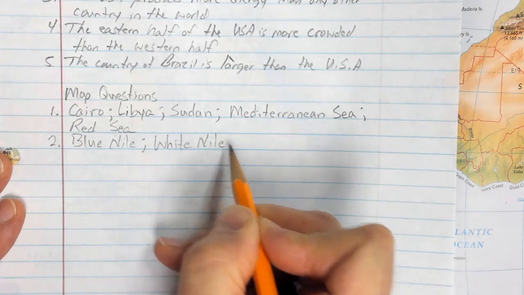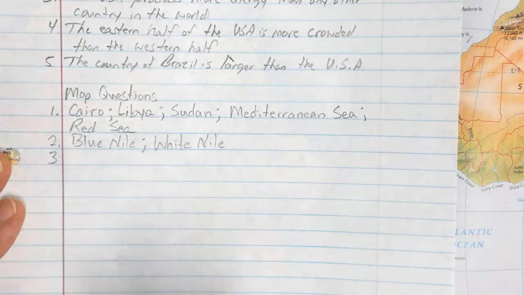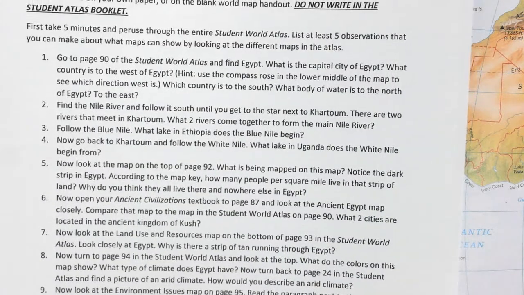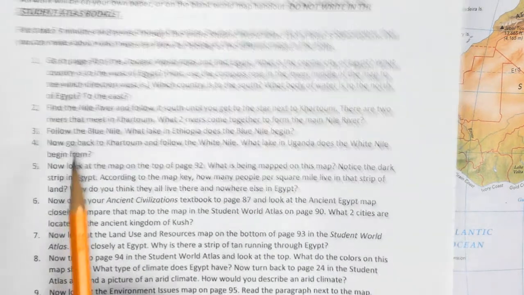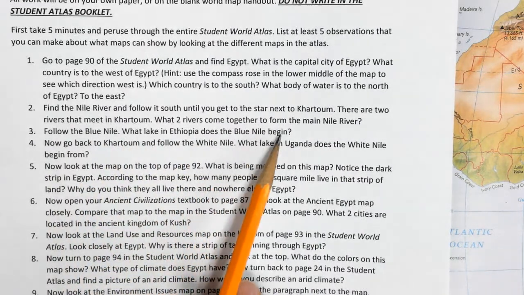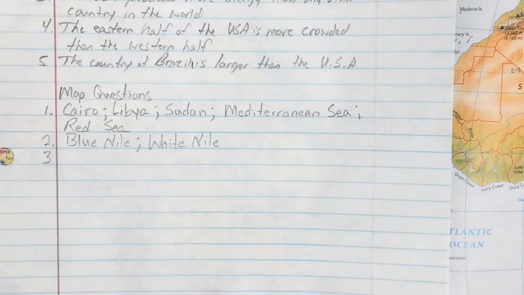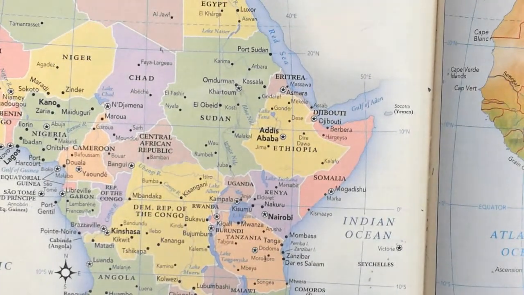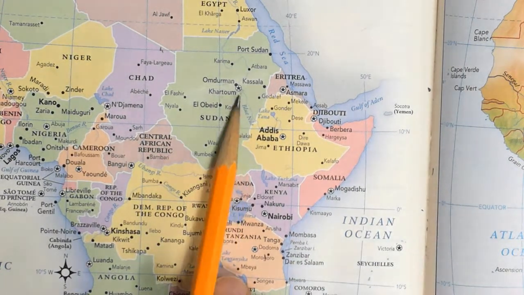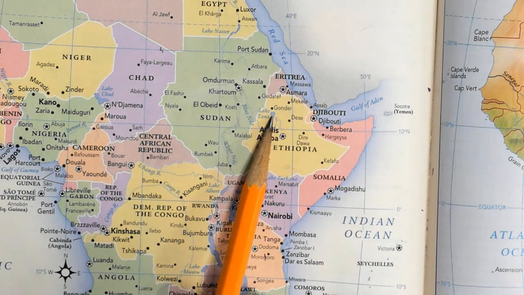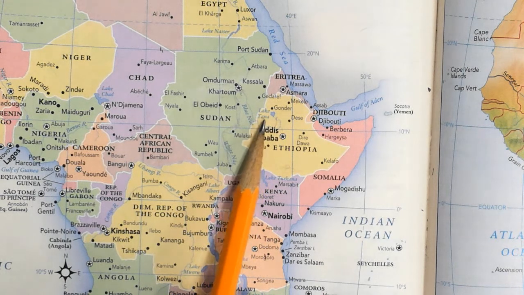Number 3. So now we go to number 3. Follow the Blue Nile. What lake in Ethiopia does the Blue Nile begin? All right, so we're going to follow the Blue Nile. Go back to our map. We're going to zoom in. This is the Blue Nile right here. So I follow this down into Ethiopia, follow it back up, and there we go. There's the lake. What's that say? Lake Tana. So we go back to our answer sheet.